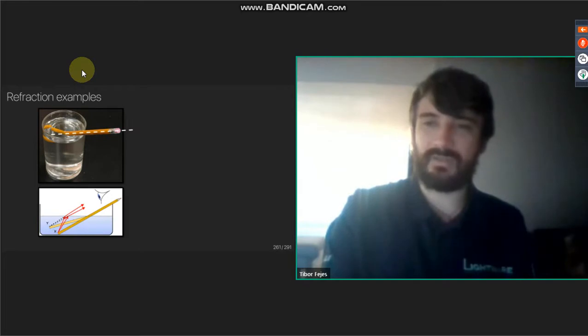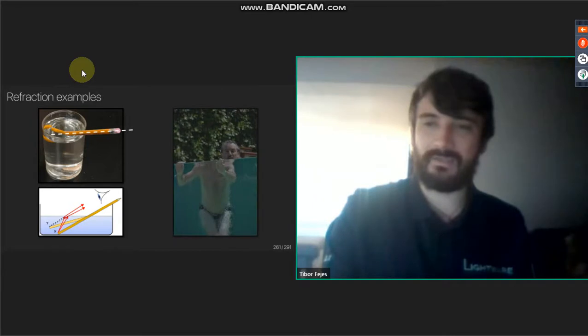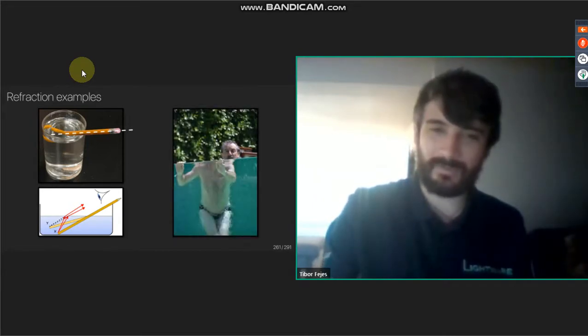So we have some real life examples of refraction. I'm sure you've seen some of these before. If you put a pencil in a glass, it looks like the pencil's bent at the surface, but the pencil's not actually bent. It's the light rays coming from the water. Here we've got this guy swimming in his pool. It looks like his head's in a completely different place, but again, this is because of refraction.